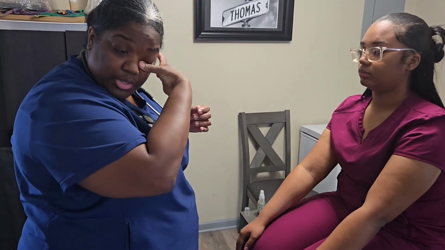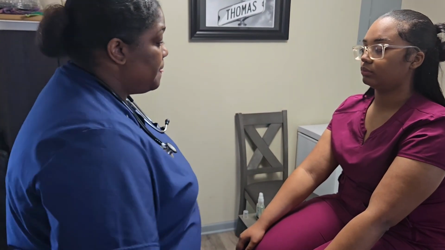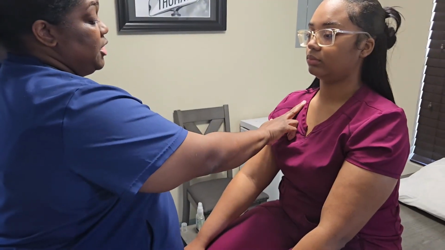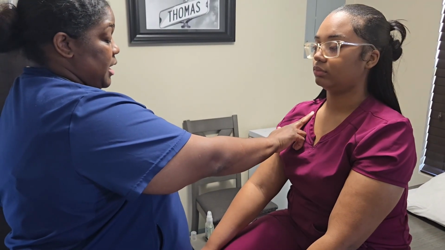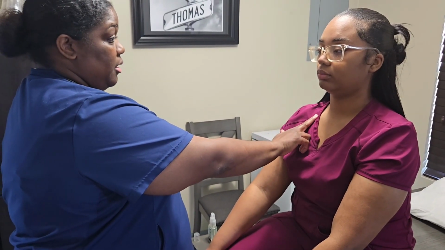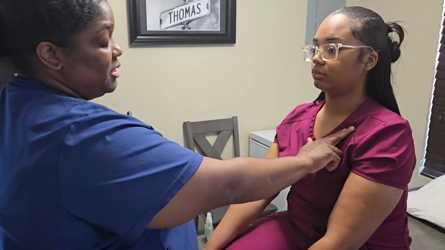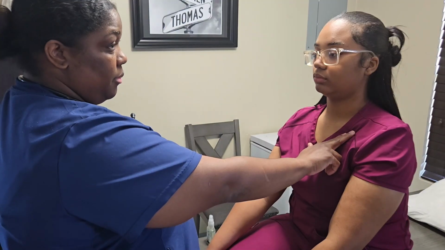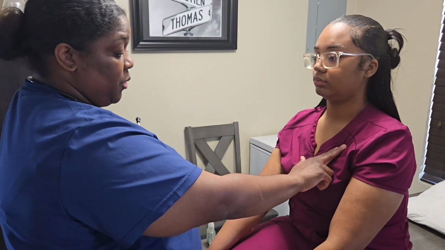So now we are going to locate your heart valves. This is your second intercostal right side, which is your aortic. We're going to come across. This is your second intercostal left side, which is your pulmonic. We're going to come down to the third intercostal, which is Erb's point.